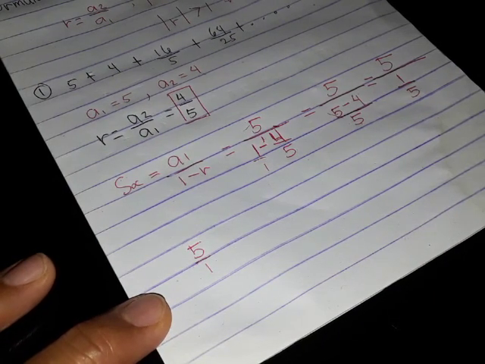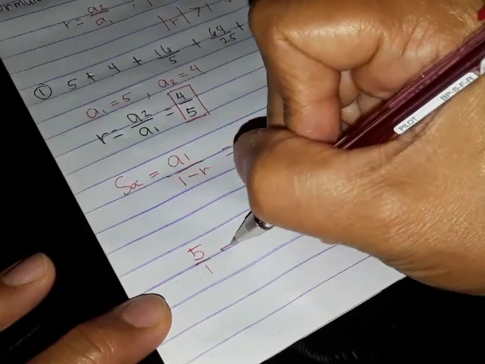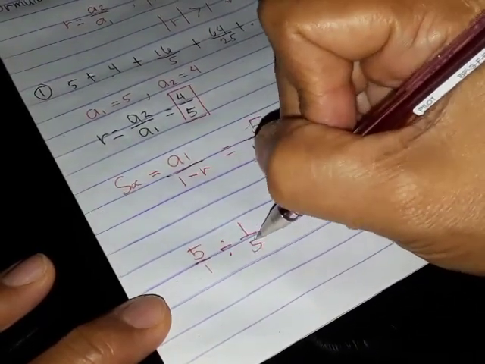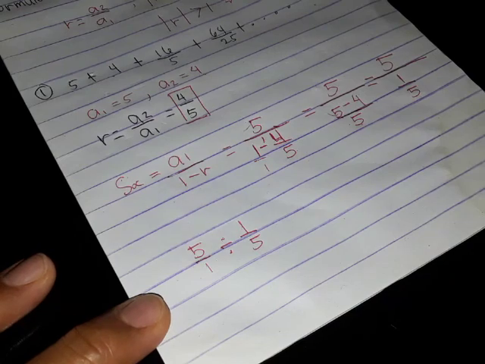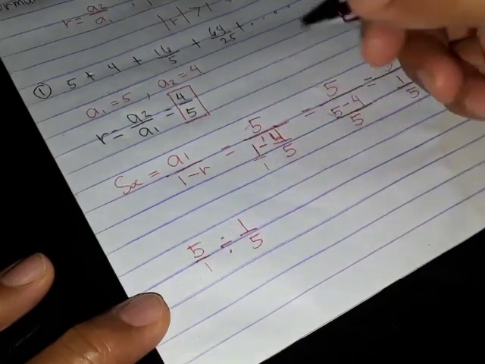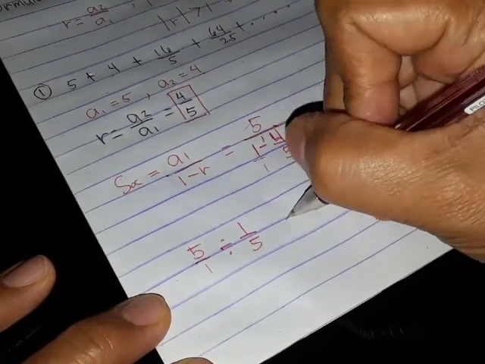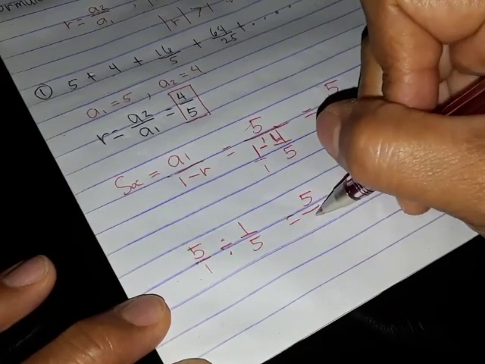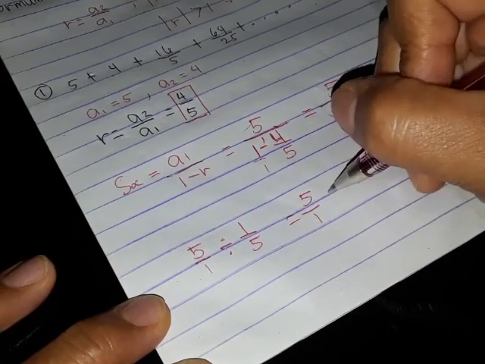And then i-divide natin siya ng 1 over 5. Okay. Anong susunod sa pag-divide ng fraction? Of course, copy ang first term. So kopyahin natin siya, ang dividend, or yung first term, 5 over 1.